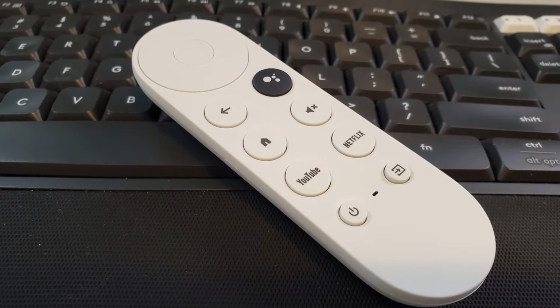So to navigate my Chromecast with Google TV, we're going to be using the remote that came with the Chromecast. At the top of the remote, you're going to see a circle. You can push left and right on that, up and down, or there's a select button in the center. Let's go ahead and jump right over to my Chromecast screen and show you how to download the Apple TV app.